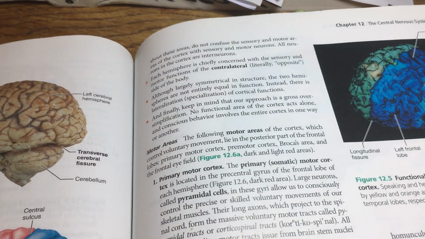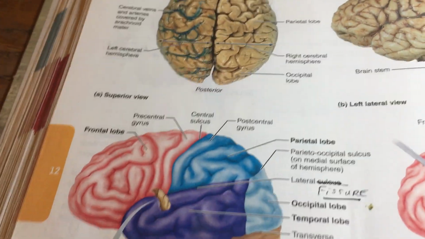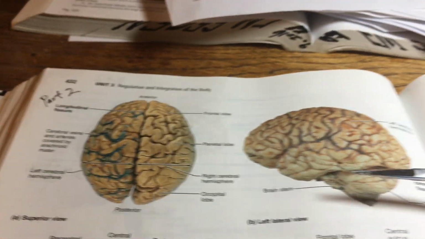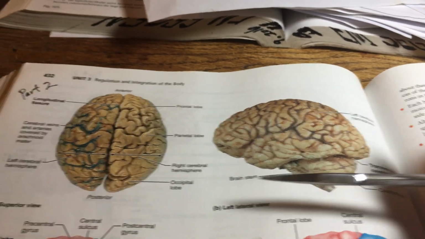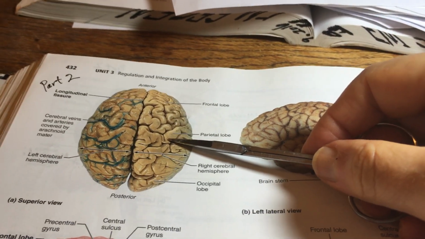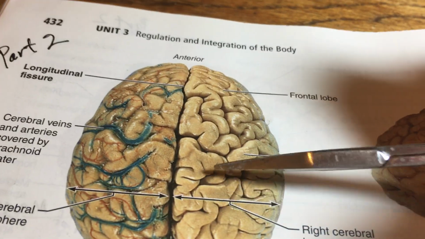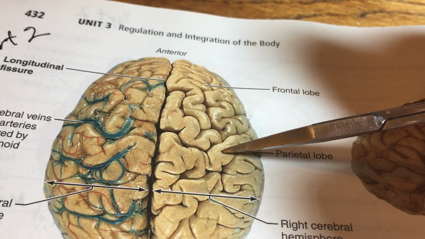And so as we proceed here to this next page, we're in part 2 of this central nervous system adventure. Here is an actual view of the brain. Now notice that over here, do you see that difference between this side and this side?